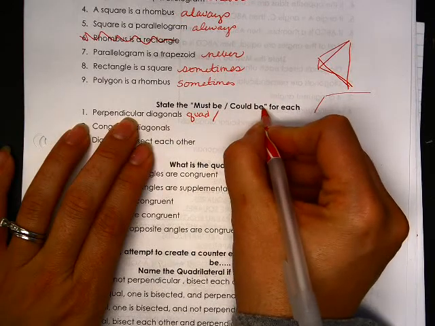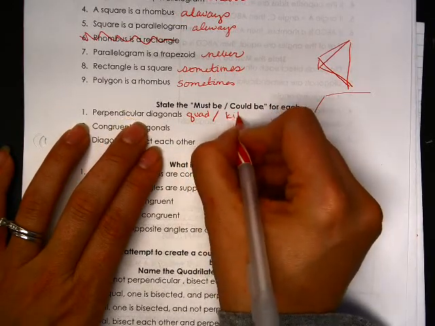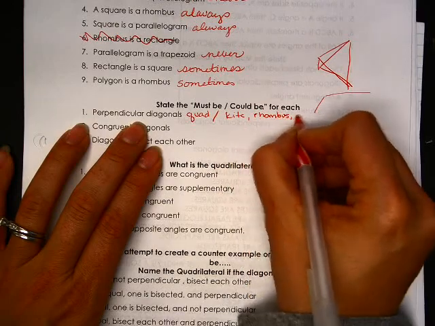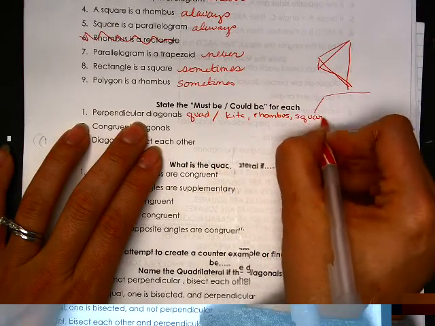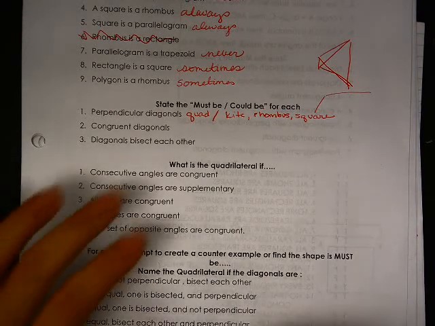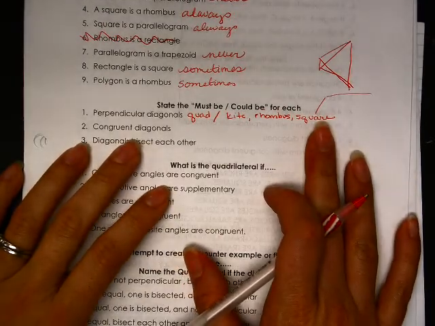But it could be a kite. It could be a rhombus. It could be a square. You can also say it could be a trapezoid, an isosceles trapezoid, but that is not necessary. You would need at least these three things to say.